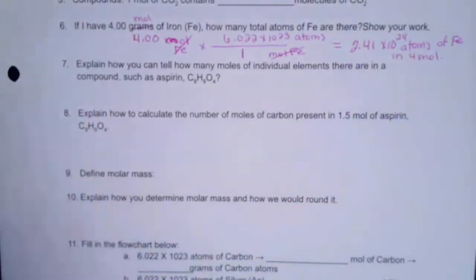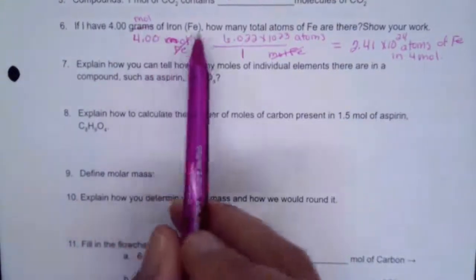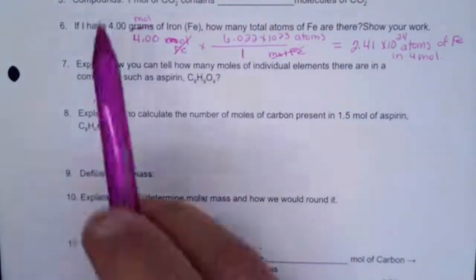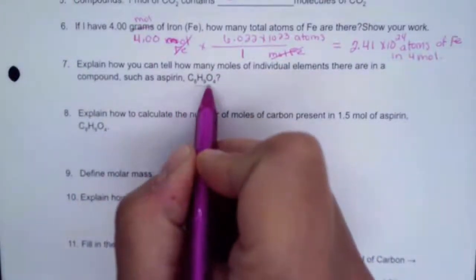So, doing the iron example and the carbon example we just did is pretty simple, all right? You're just going to basically multiply Avogadro's number by the number of moles that you have. It gets a little bit more complicated when we have a compound, okay?